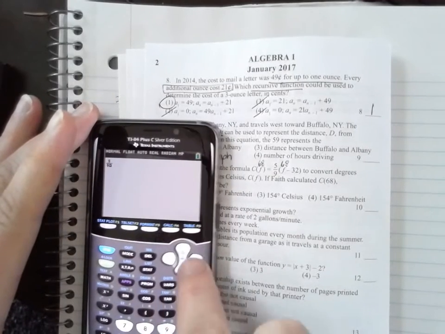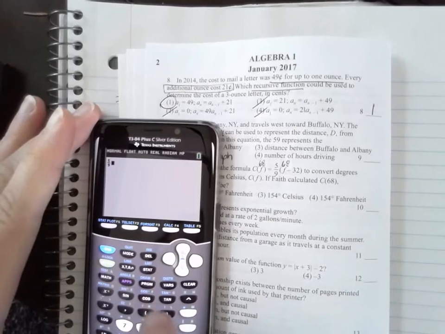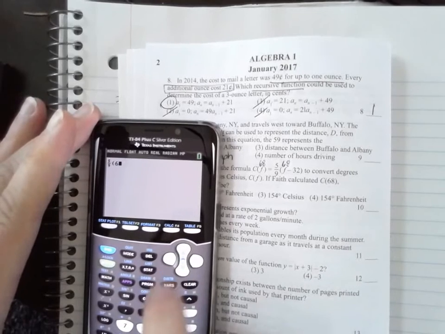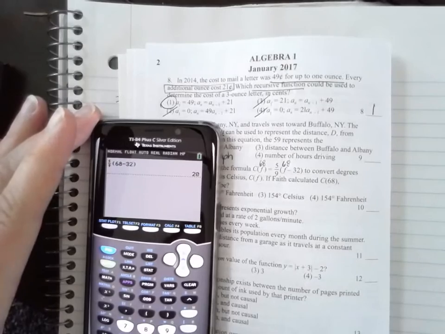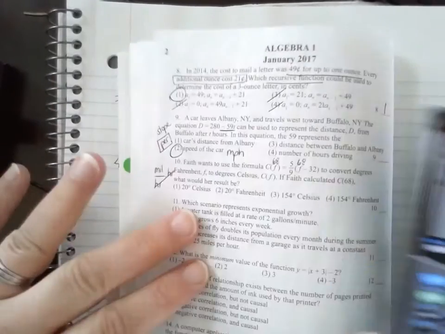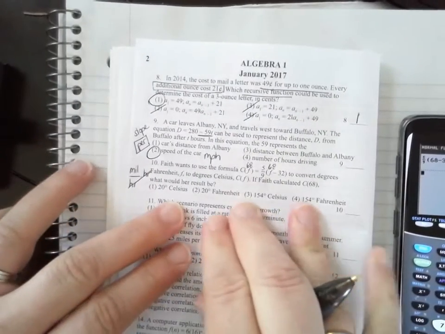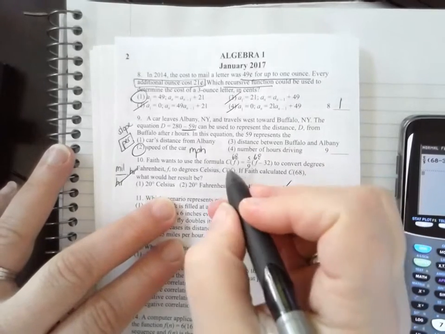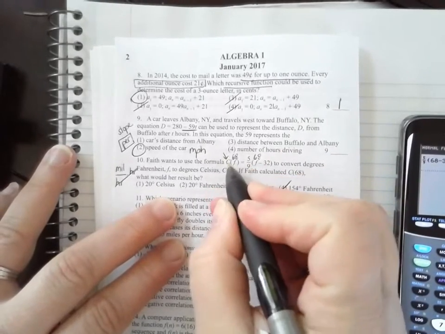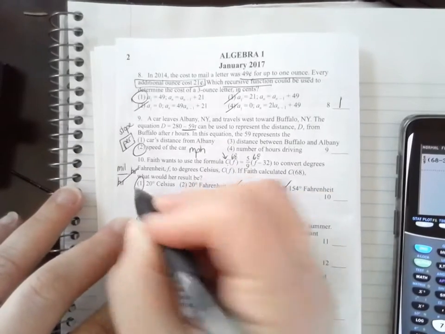5/9 followed by parentheses 68, whoops, minus 32. That comes out to be 20. 20 is the C value. So first of all, I would get rid of anything that didn't say 20, and then I would be mindful of the answer. The output is the C, so 20 degrees Celsius.